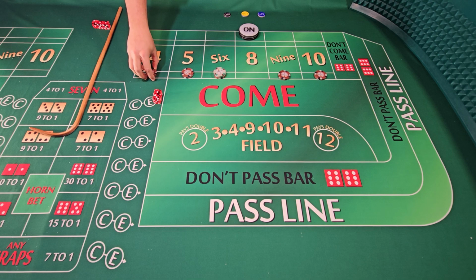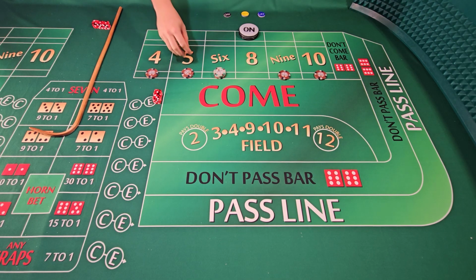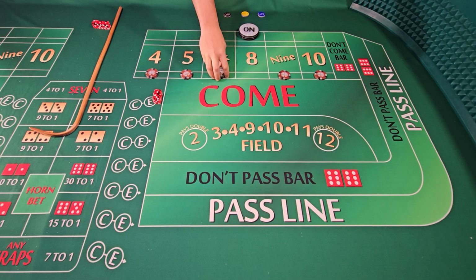So in this case, $10 will pay you $18, and then $10 on the 5 and 9 will pay you $14, and then $12 on the 6 and 8 will pay you $14 as well.